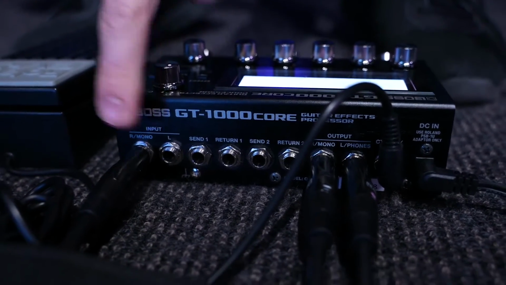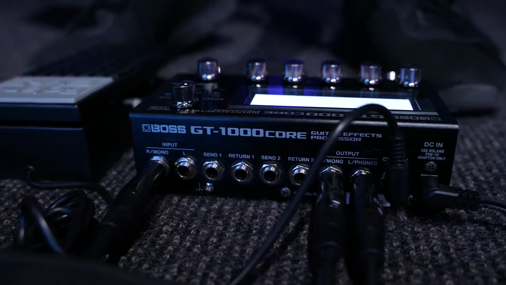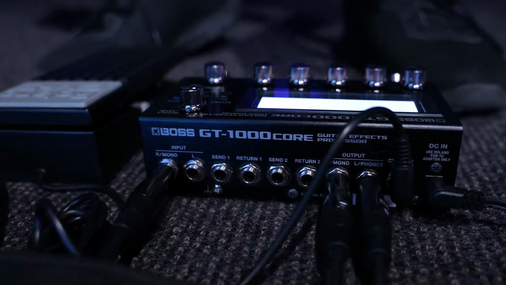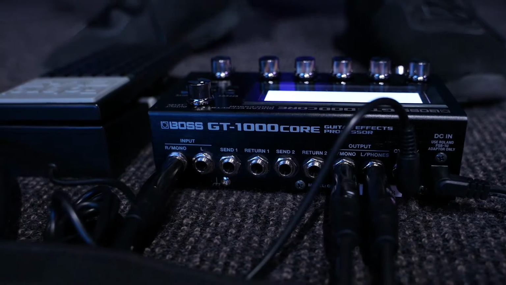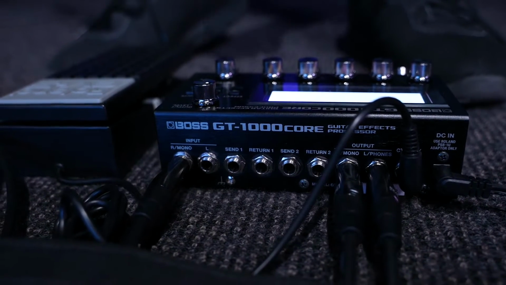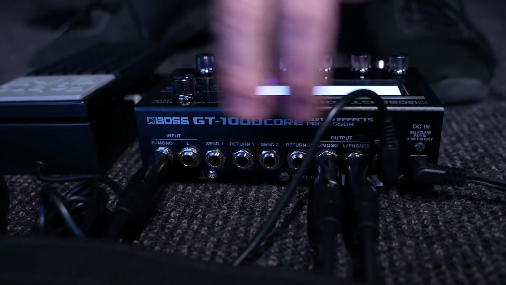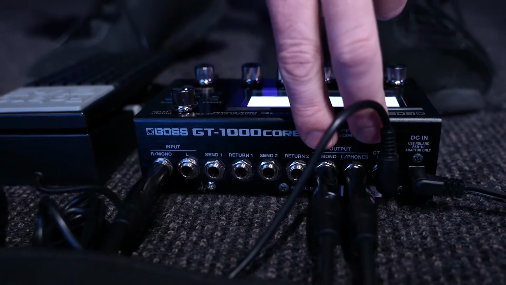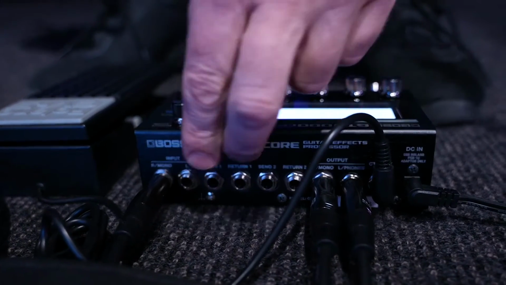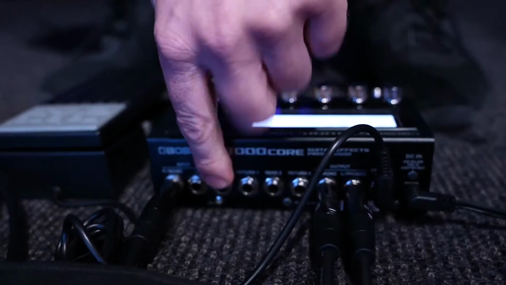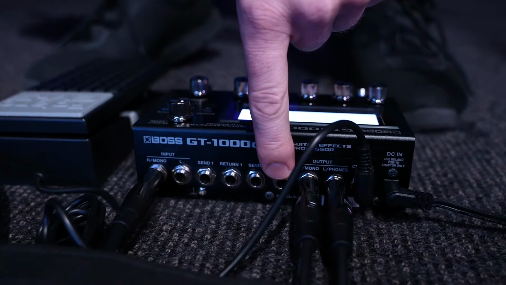On the GT1000, it just said one guitar input. We've got stereo inputs, and this is because this might well be part of your pedal board where you have other stereo pedals, and you want to keep the stereo signal path together. You want to keep that separate, so you can plug it in left and right there, and everything stays stereo all the way through. And internally, your signal path is all stereo as well. We also have two effects loops, 1 and 2 there, two send and returns.